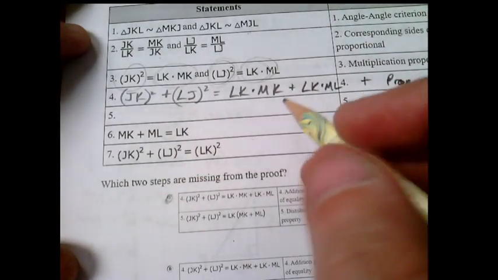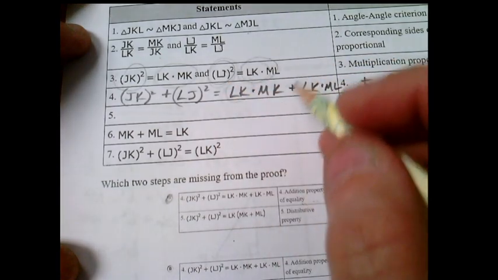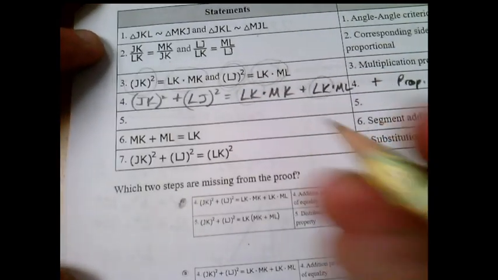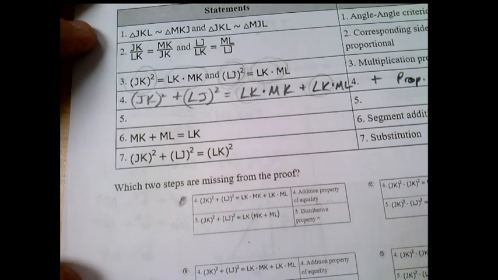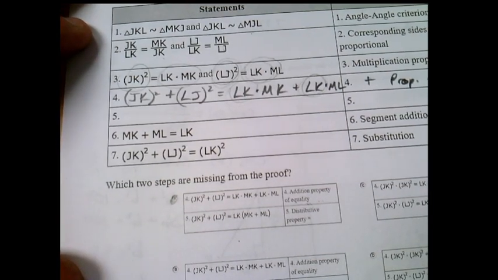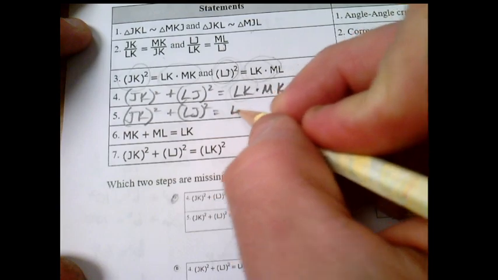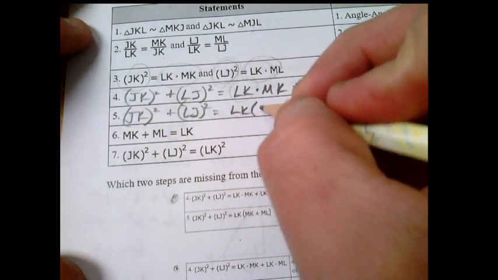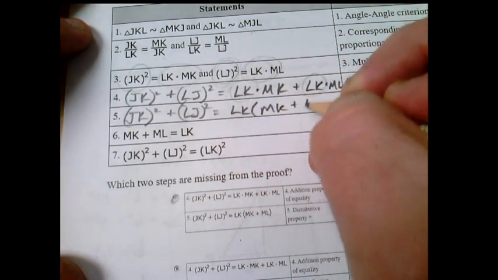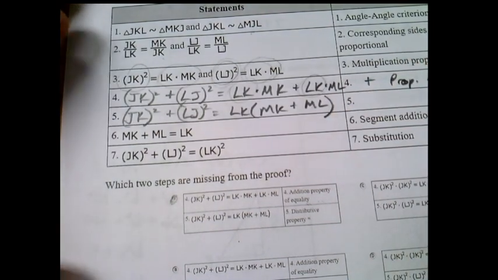Now, the next thing that they do is this. They end up factoring out LK from both these terms, okay? Now, they called it the distribution property. It's actually the distribution property in reverse. So we have JK squared plus LJ squared would equal LK, factored out, MK plus ML, okay?